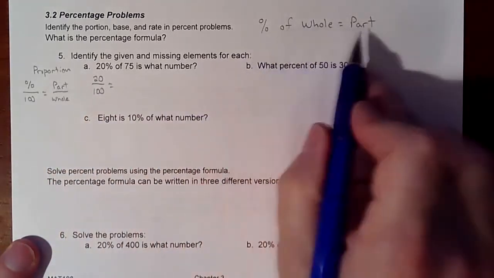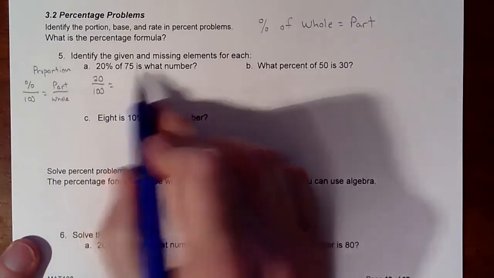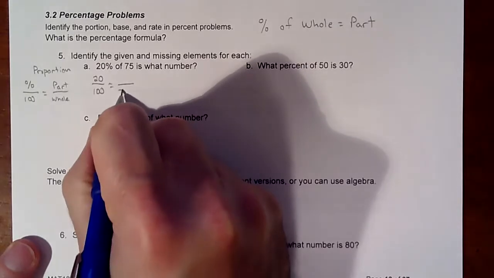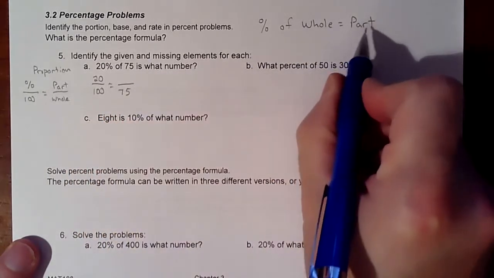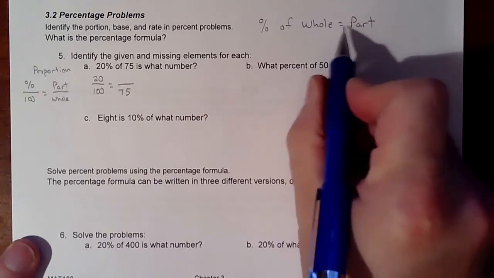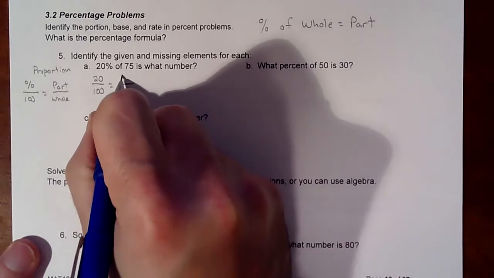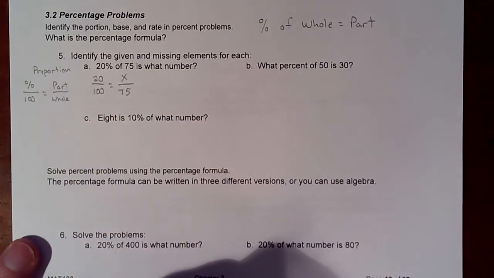This is why I put the language over here: the word after, or the value after, "of" is always your whole, so that's going to be in the denominator. And "is" is always going to be the part. So "is" is your equals, and that's the number we don't know, so we'll put an X. Once you have a proportion, we cross multiply and solve it.